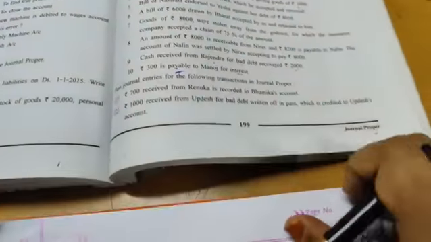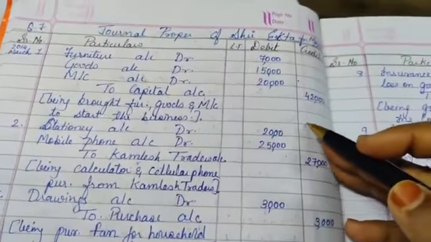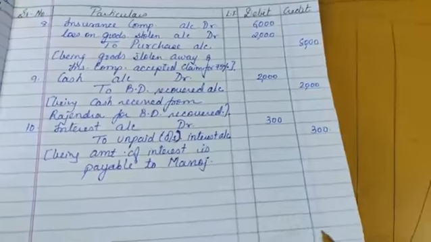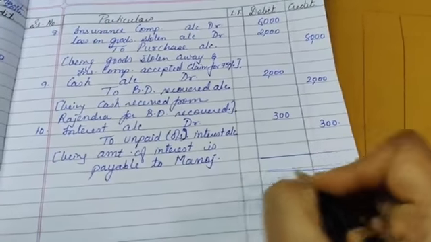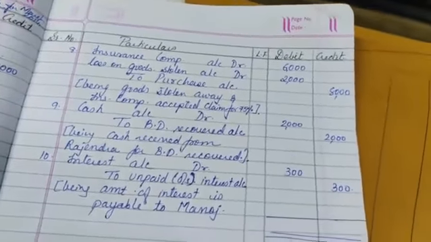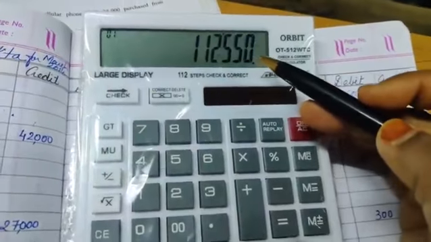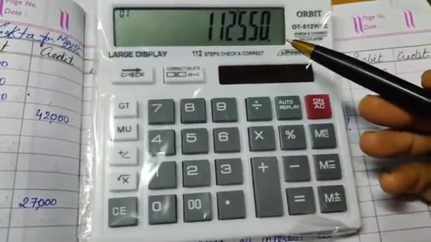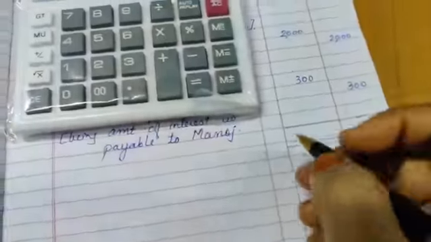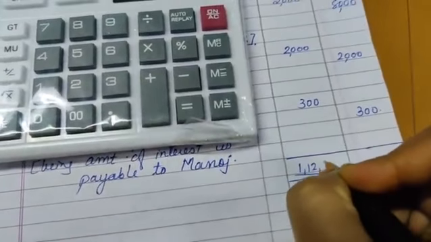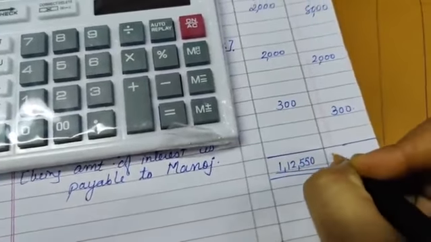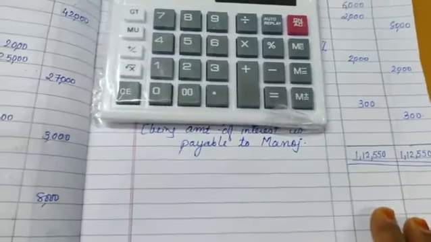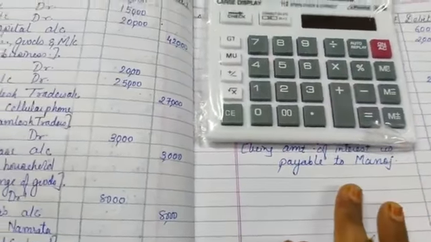Okay, now when you do the total for all of this, okay, this debit side and credit side, the amount which you get as a total is, so see, you will get this total when you will add all this up. Okay, so that is 1,12,550. So we will write down here 1,12,550. Here also 1,12,550. Fine. So this will be the total. Hope this sum is clear in your mind.